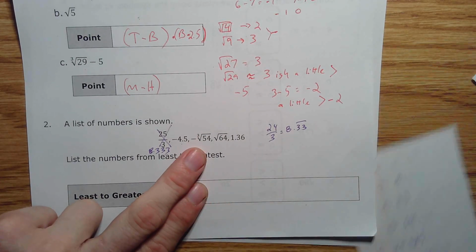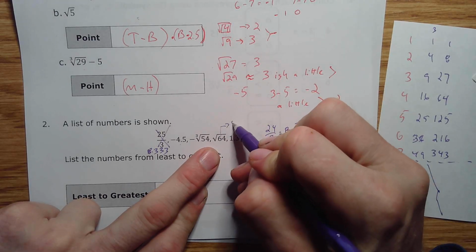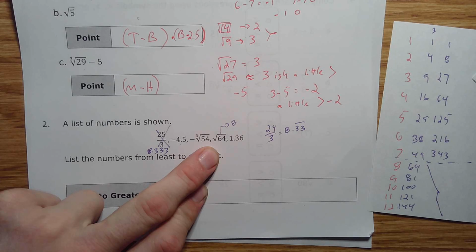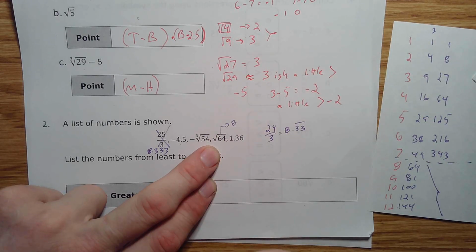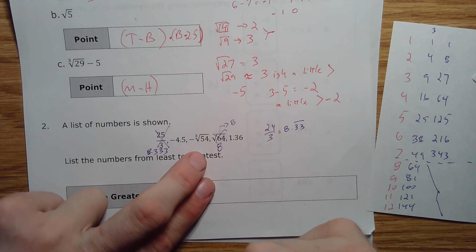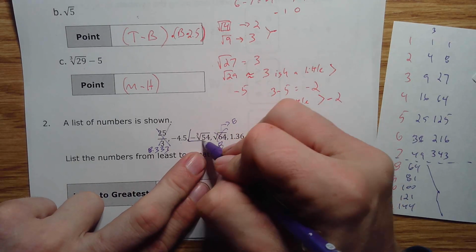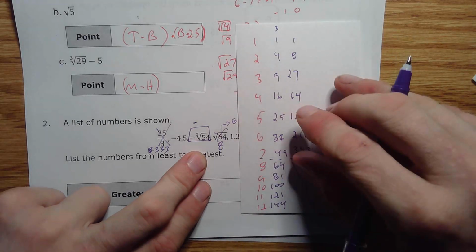Now the negative cube root of 54. Well, we look over here. The square root of 64, we know that this is 8, because 8 times 8 is 64. So we know that's a perfect square. And then the only real mystery here is this one. It's a negative value, and it's the cube root of 54.